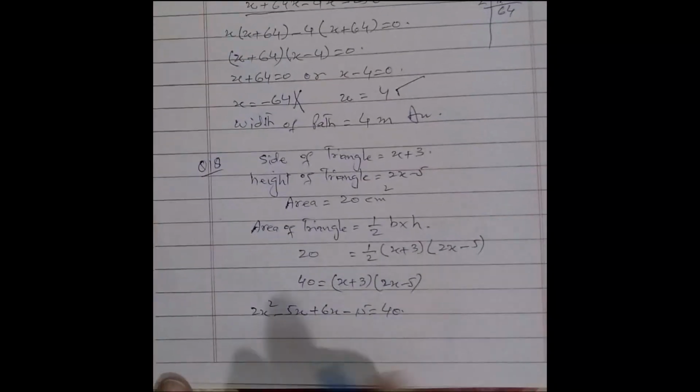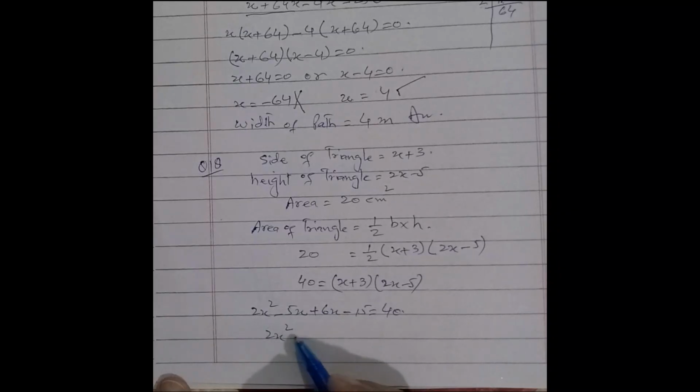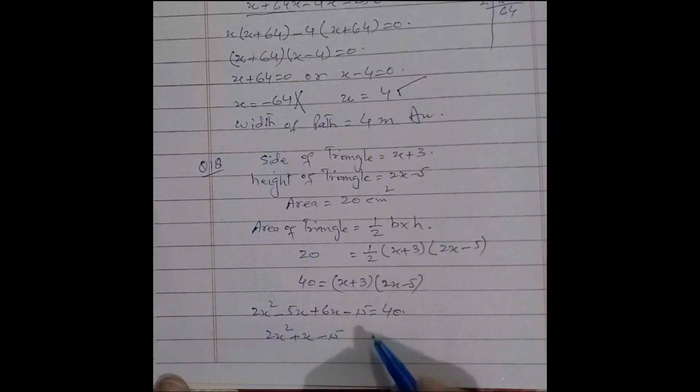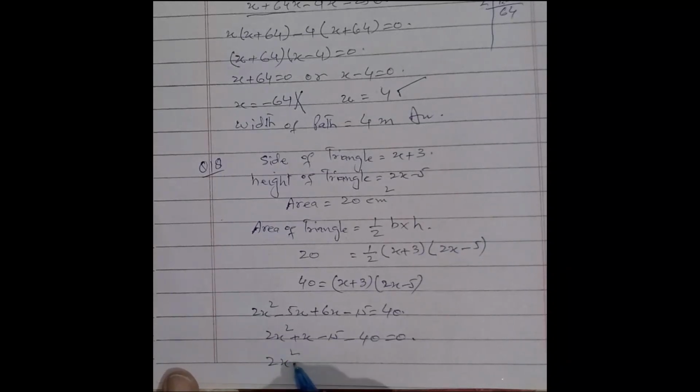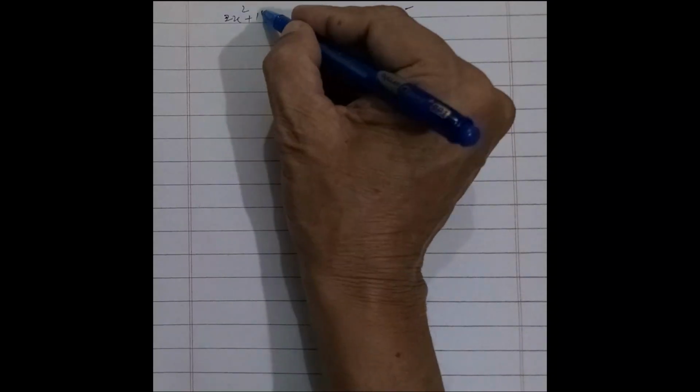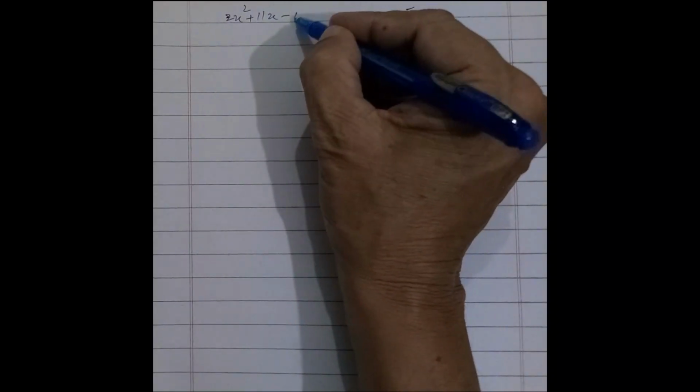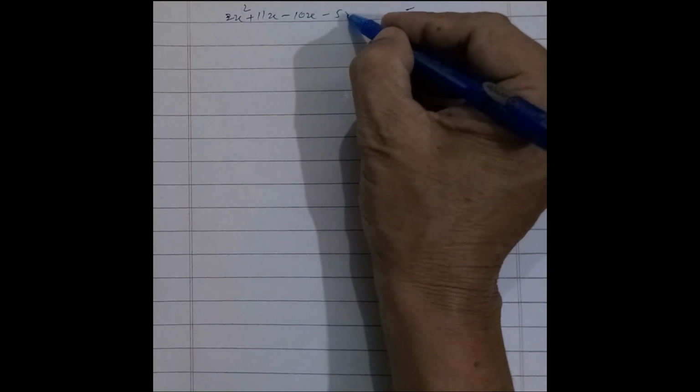Simplify it, we get 2x square plus x minus 15 minus 40 is equal to 0. And then we get 2x square plus x minus 55 is equal to 0, which is 2x square plus 11x minus 10x minus 55 is equal to 0.